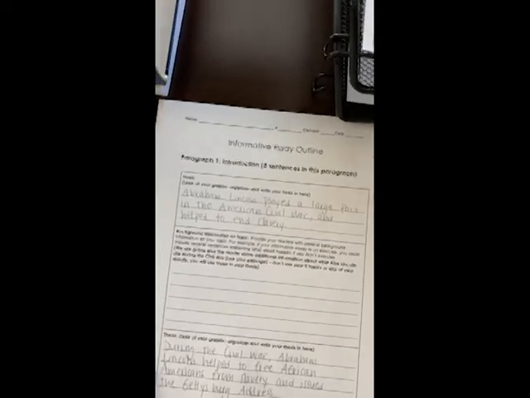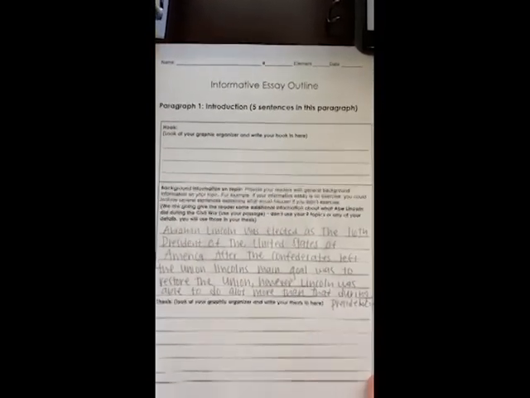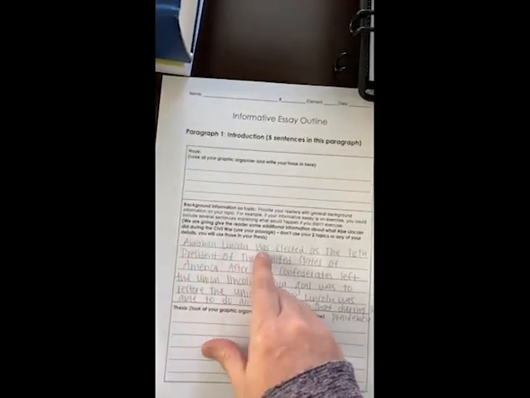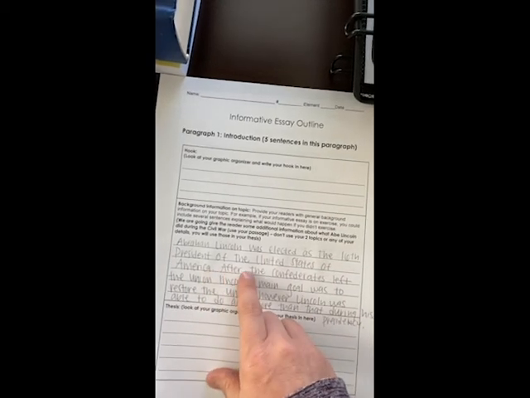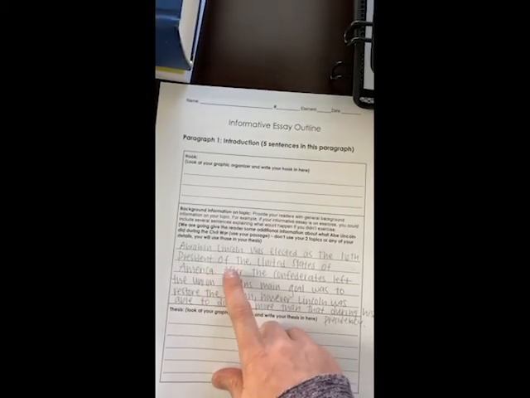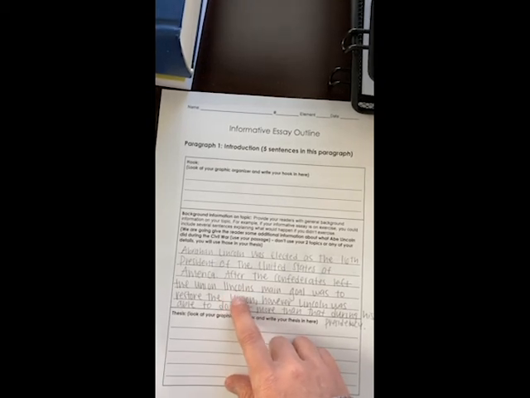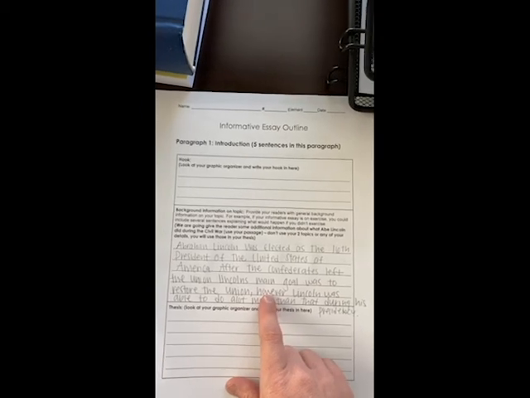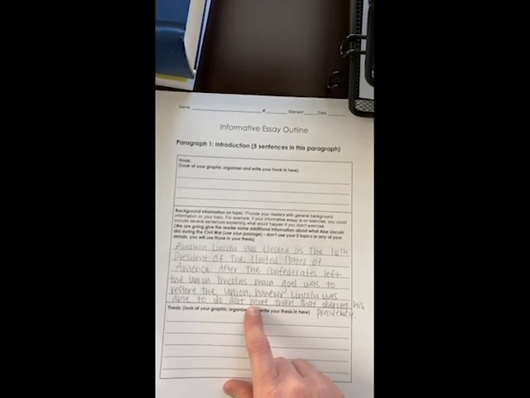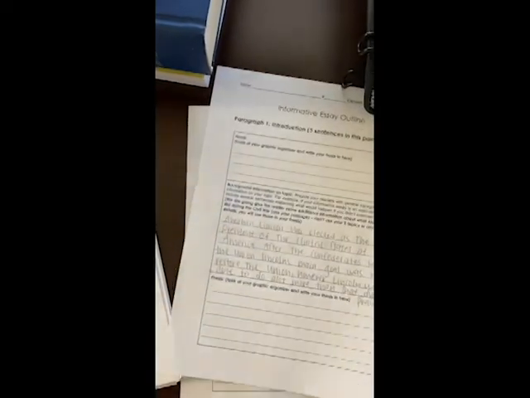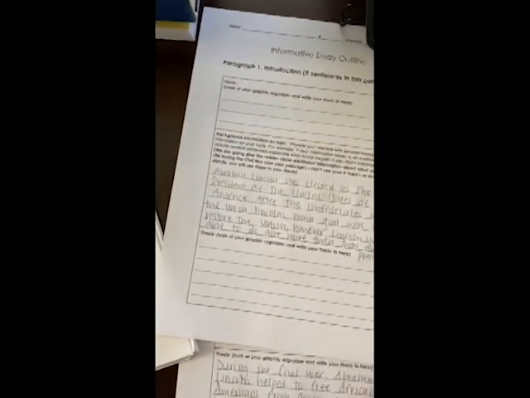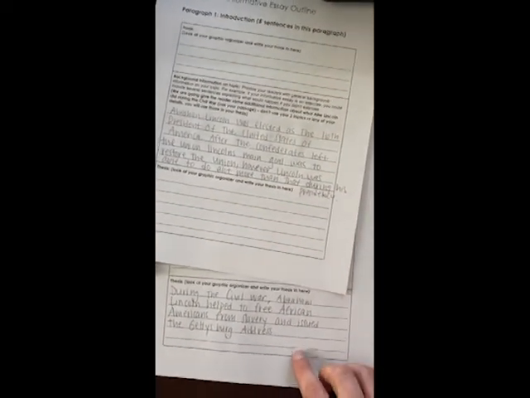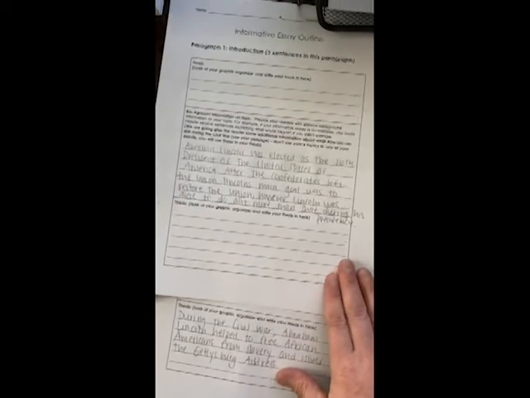So I went ahead and I actually already wrote it down just to save time. So here's my background information. It says, Abraham Lincoln was elected as the 16th president of the United States of America, period. After the Confederates left the Union, Lincoln's main goal was to restore the Union. However, Lincoln was able to do a lot more than that during his presidency. Okay, so that leads into my thesis. It says, during the Civil War, Abraham Lincoln helped to free African Americans from slavery and issued the Gettysburg Address. See how those kind of go together?